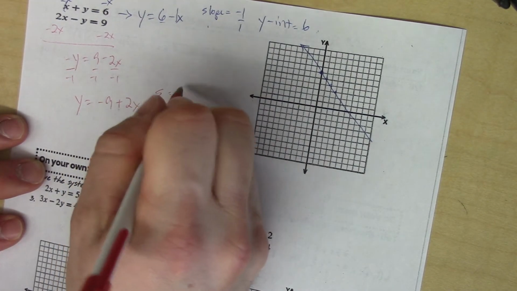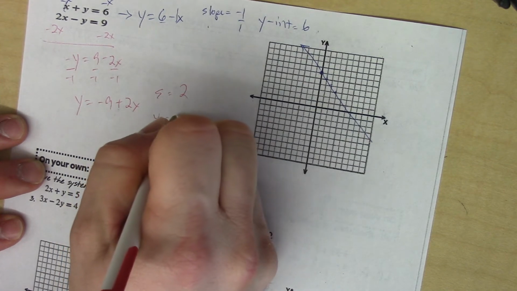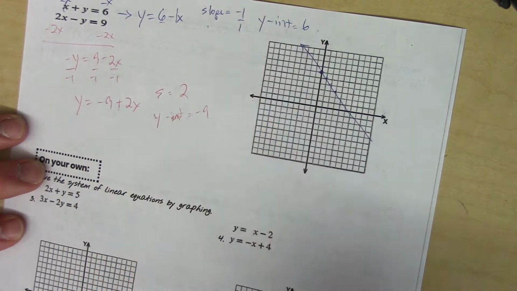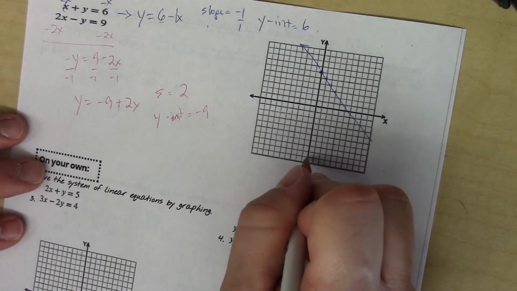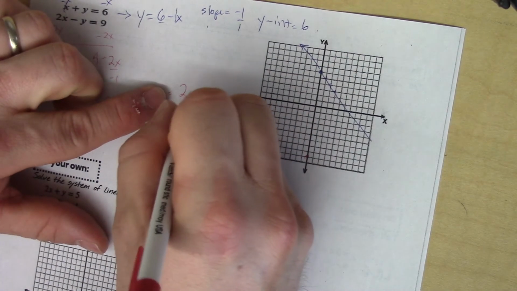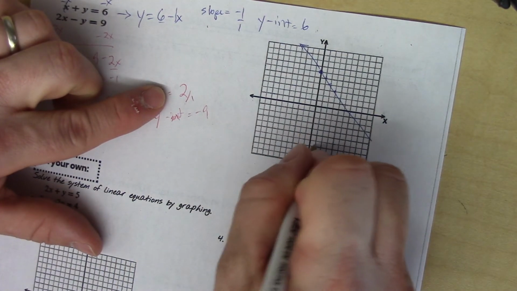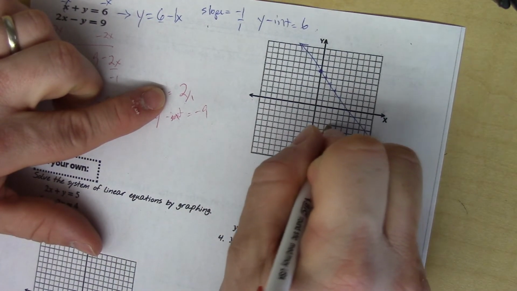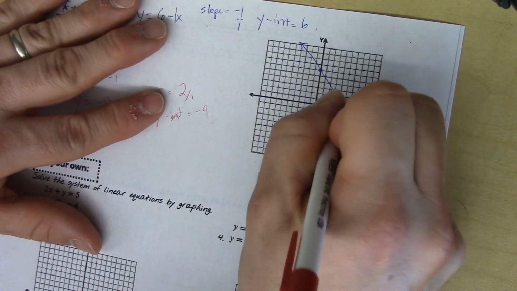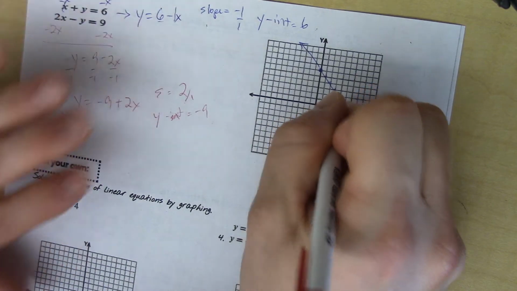So my slope is 2, and my y-intercept, I'm not writing it good, but you got it, is negative 9. So I'm going to go down to negative 9, put my y-intercept. And my slope of 2, again, that means 2 over 1. So up 2, right 1, up 2, right 1, up 2, right 1. And there it is, my point of intersection, right?